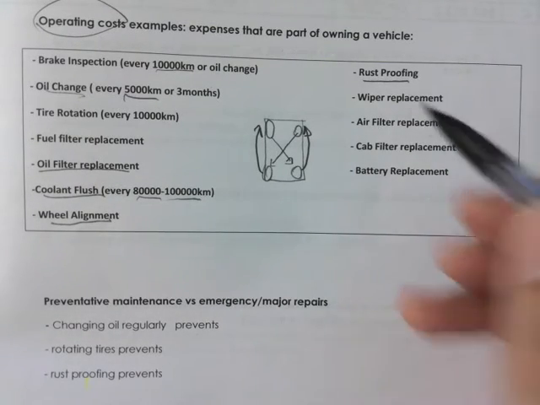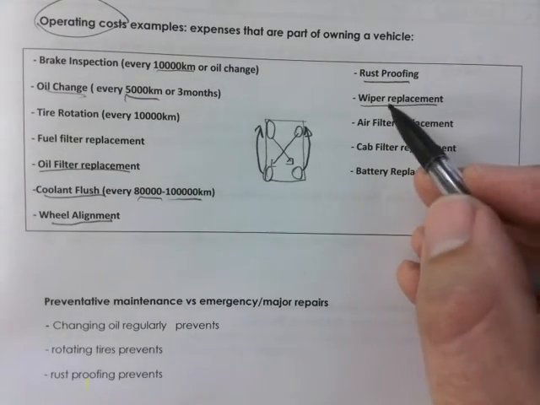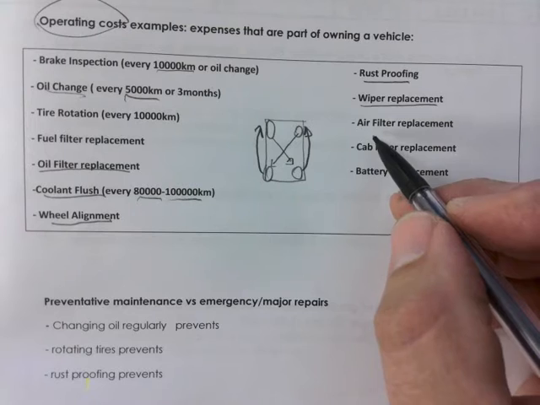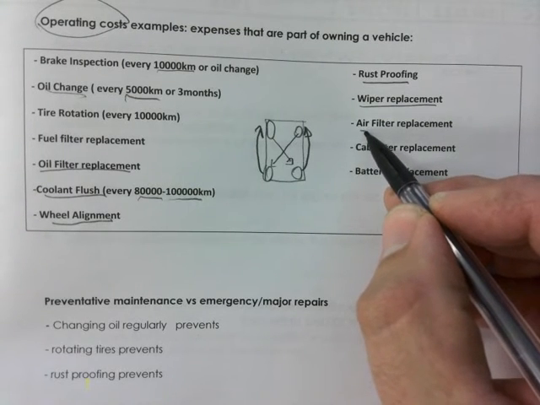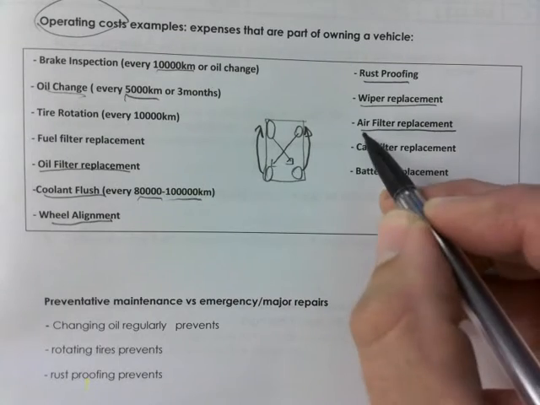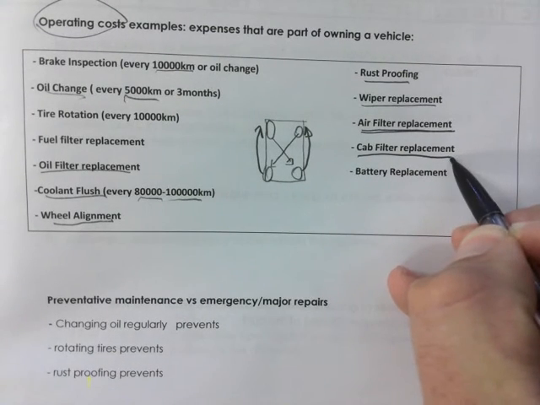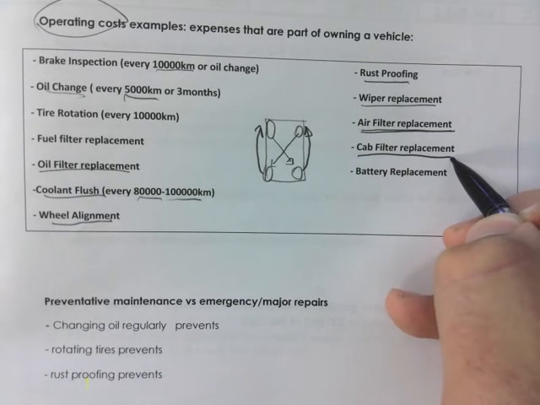Wiper replacement, you know that one, right? You go to any store, you buy new wipers, you replace them. Do you know there's an air filter replacement? There are two air filters. There's an air filter that filters the air going into your engine, that's in your engine compartment. And then there's a cab filter. Did you know about the cab filter?